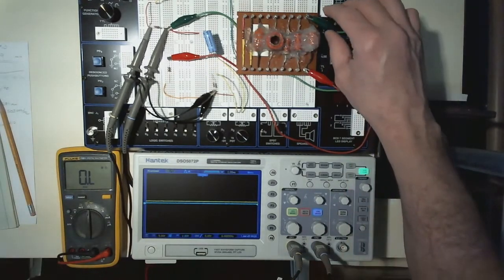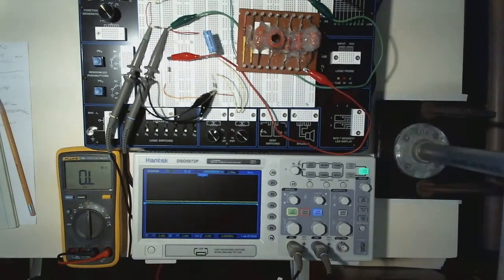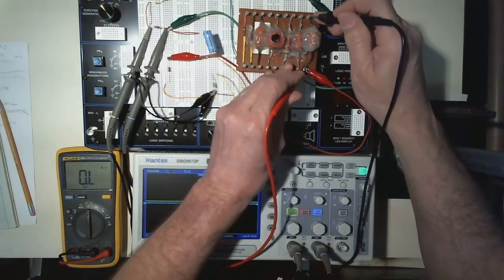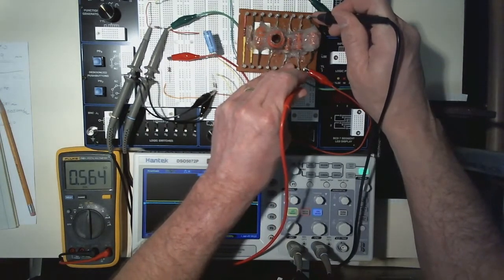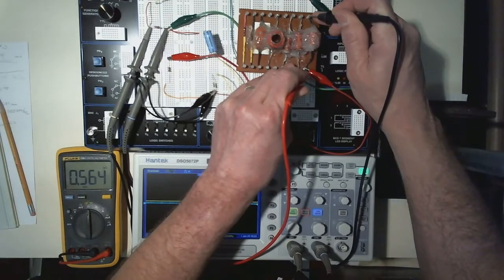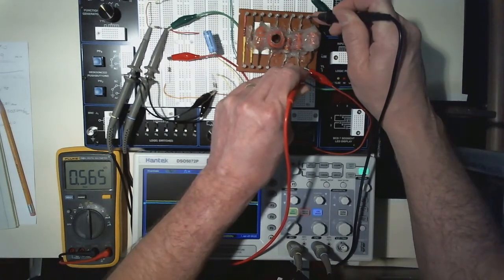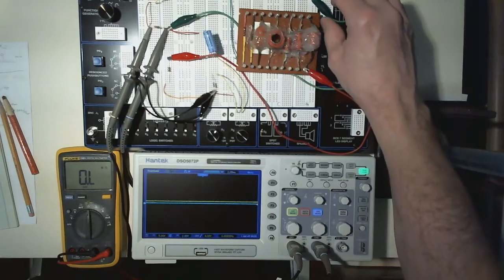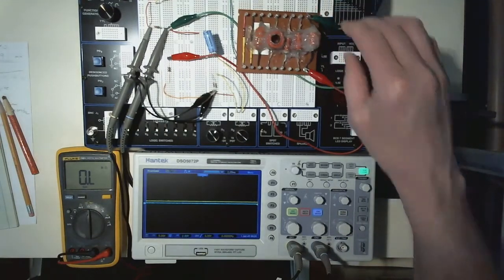So the one thing that I'm going to do is unhook this inductor. I'm just going to take the inductance as a half of a Henry, 500 millihenries, but I would like to measure the resistance. And this is the same one that we used in the first lab. So you should probably recognize that number, 565 ohms, 0.565 k ohms. So we'll say 565 ohms. Okay, I'll hook that back up since I'm done measuring the resistance.